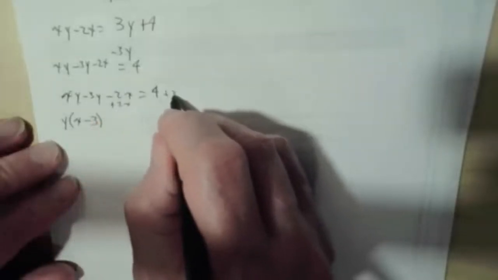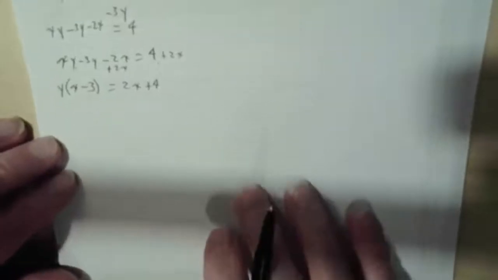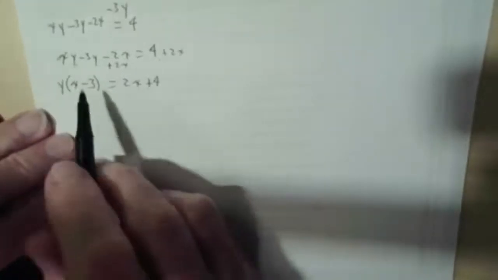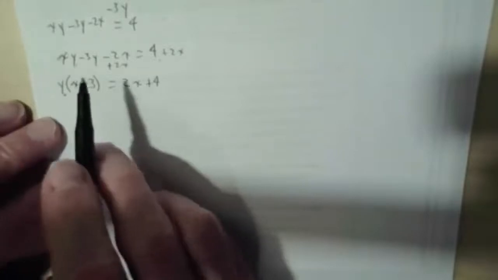Now we're going to move the 2x over here, and we're going to factor out a y. So we have y times x minus 3, and adding 2x to each side, equals 2x plus 4. Again, we want to solve this for y, so we divide by x minus 3.